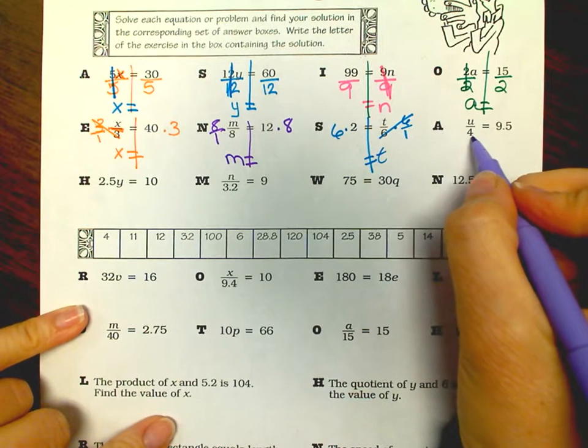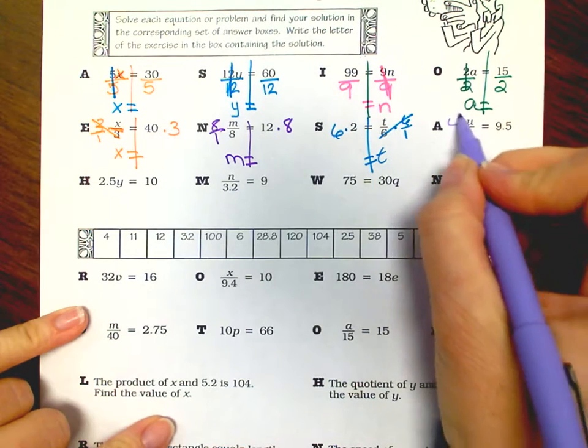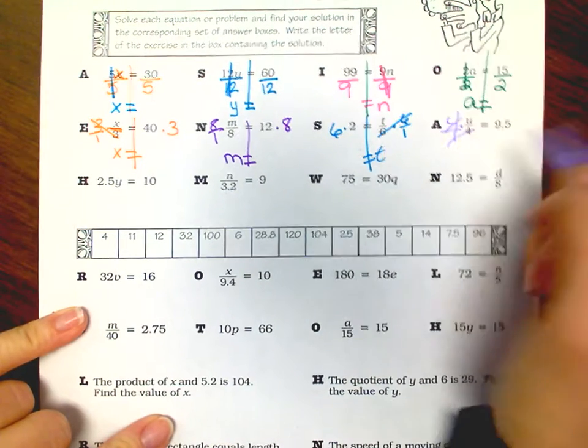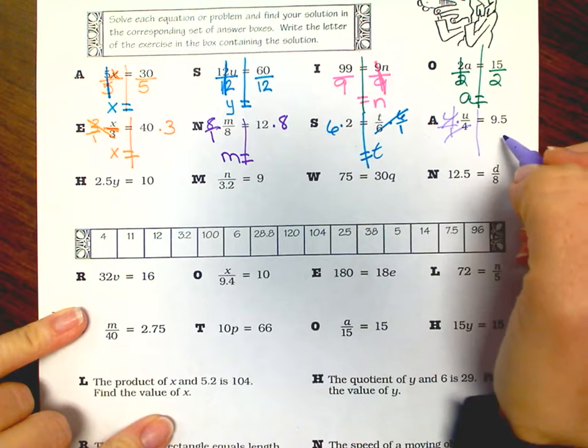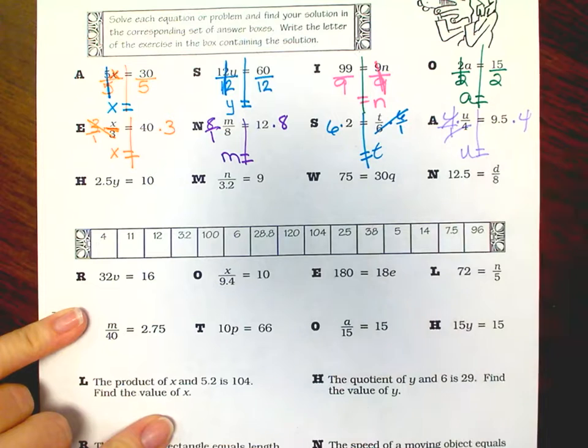Okay, u is being divided by 4. So if it's dividing, I need to multiply by the reciprocal. Cancels out. Whatever I do to this side, I must do to this side. So I'm going to multiply by 4. And you'll have u equals 9.5 times 4.